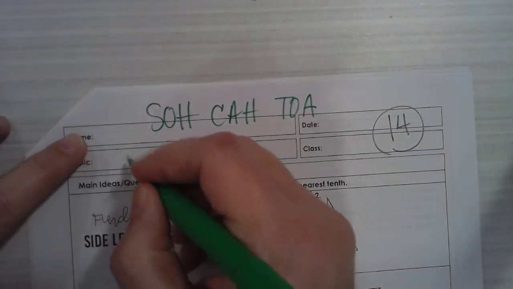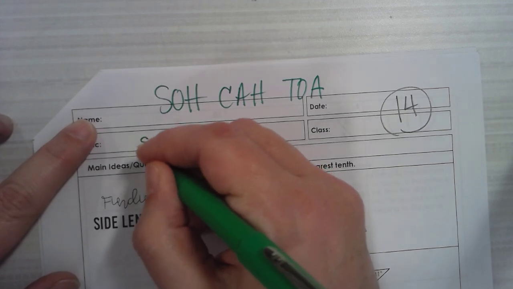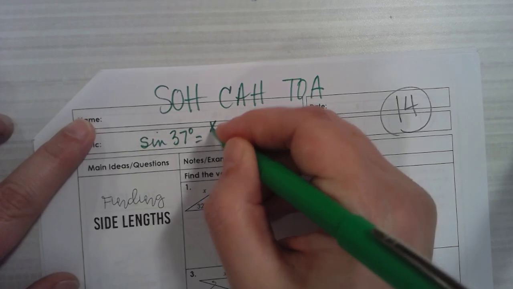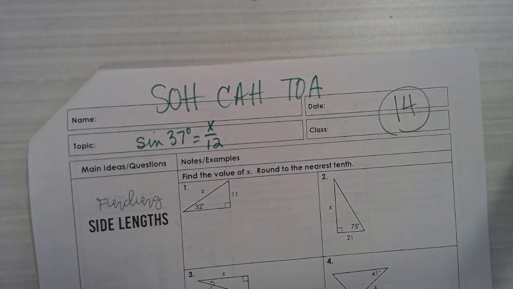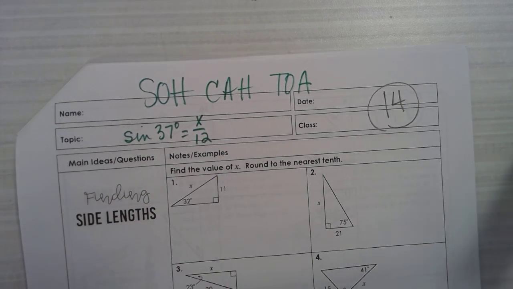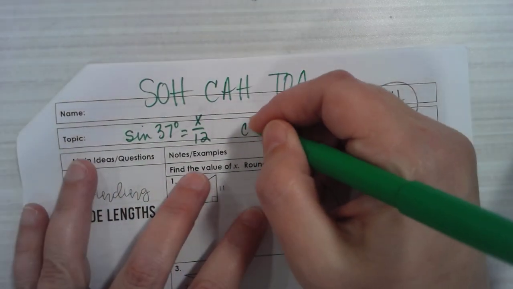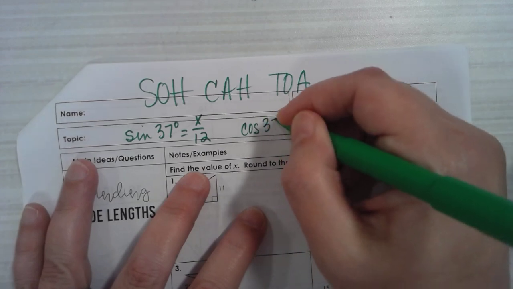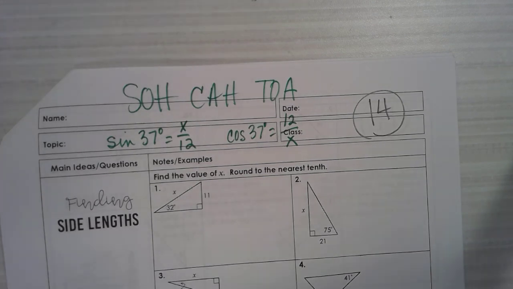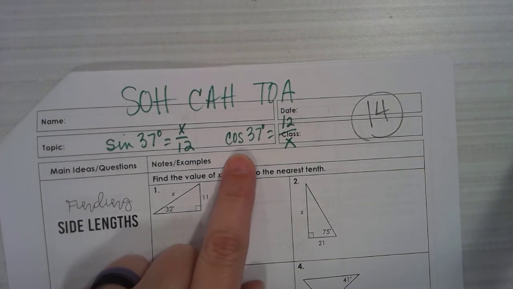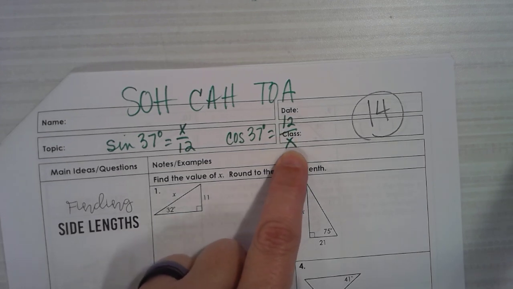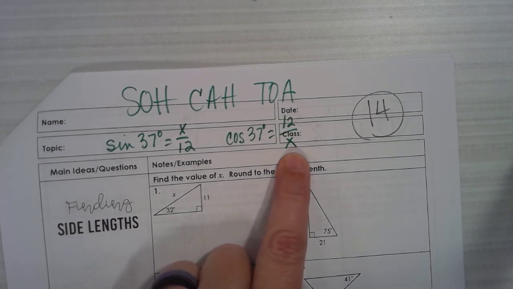All right, so sometimes you're going to write your ratio, like, it's going to say sine of 37 degrees equals x over 12, right? Whatever our trig ratio is, the angle measure, and then sine is opposite over hypotenuse, and you plug the numbers in, right? Sometimes it might say cosine of 37 equals 12 over x, right? I'm just making things up. Okay, so notice the difference on this one. We're using cosine instead of sine. So this is adjacent side of 12, and this hypotenuse is the side that we don't know, right?